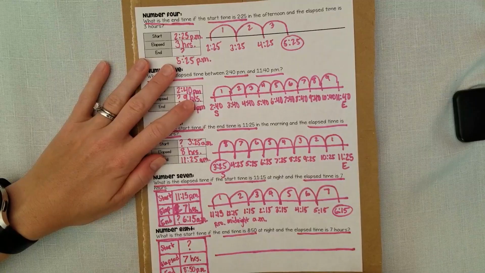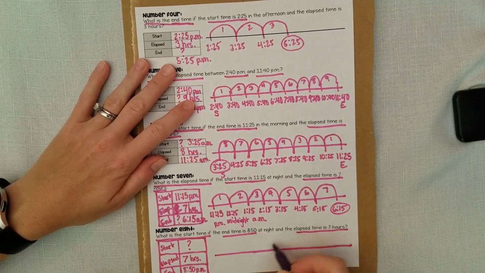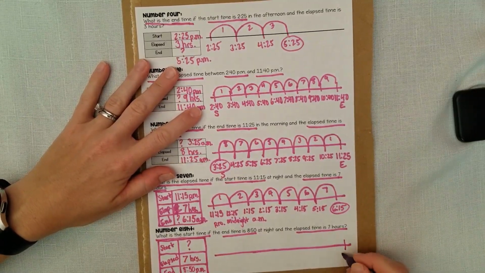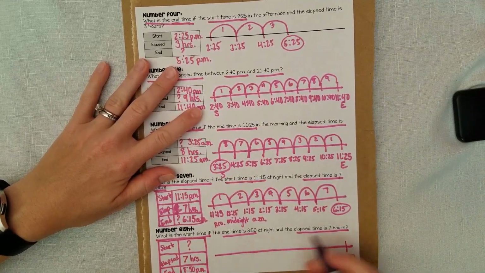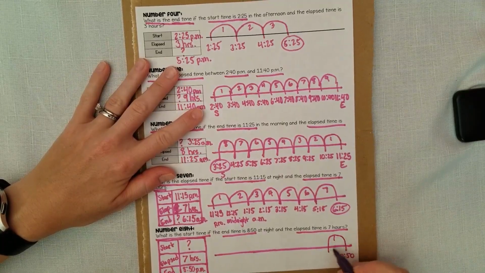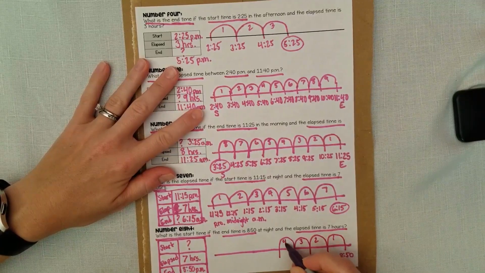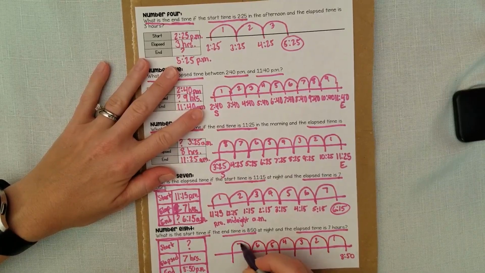Okay, so what do we do when we're looking for a start time? Do you remember what's different about it? Did you say that we're going to start at the end and work our way back? I hope you did. So let's go to the end of our number line. We're going to fill in our 8:50. Now we need to make our 7 jumps coming backwards. 1, 2, 3, 4, 5, 6, and 7.